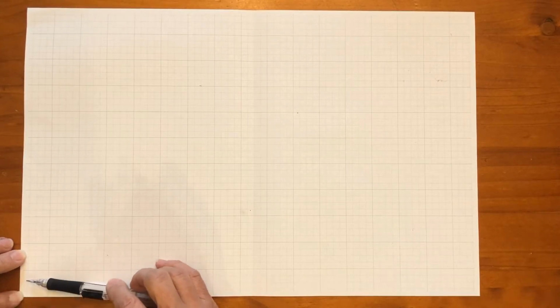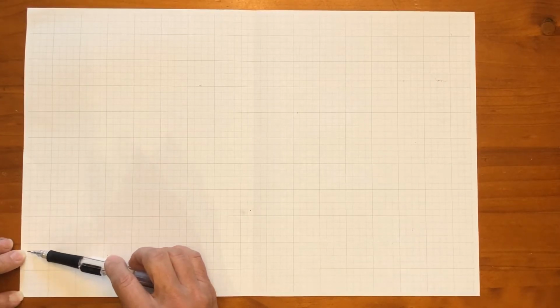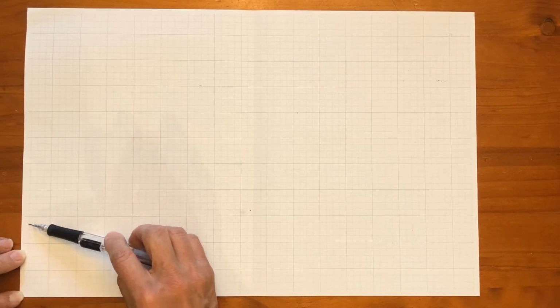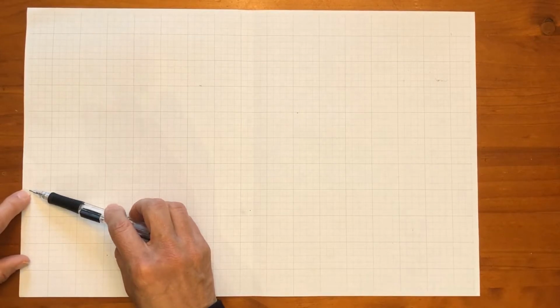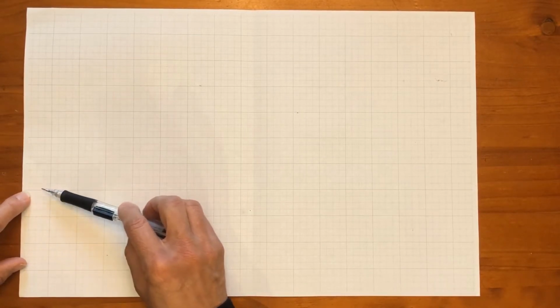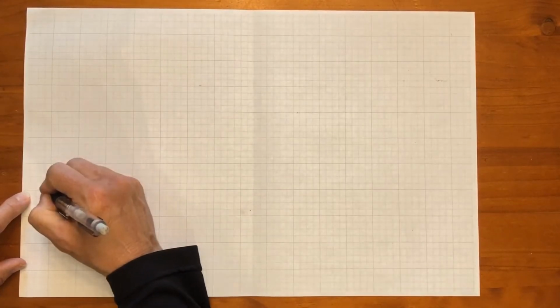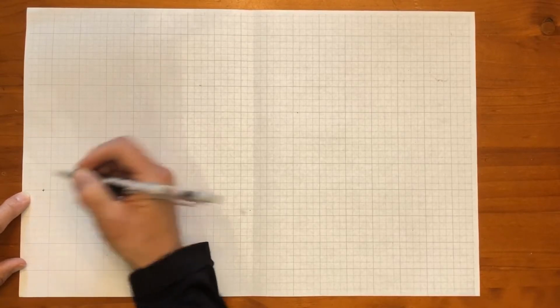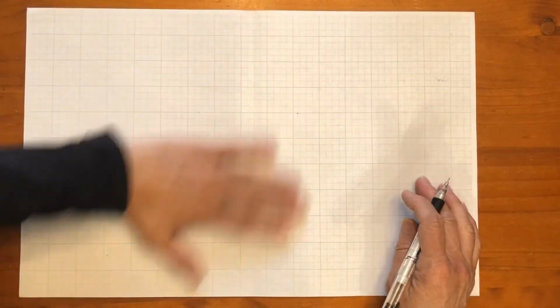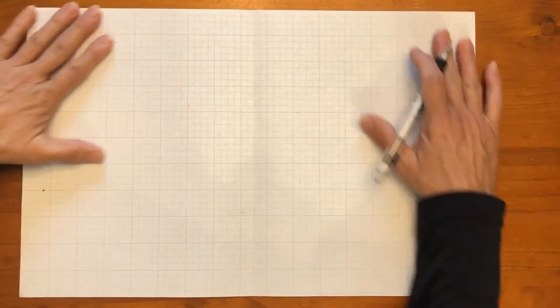So 1, 2, 3, 4, 5, 6, 7, 8, 9, 10, 11, 12, 13, 14, 15, 16. They also asked us to go over 2. So I'm going to go over 2 from my solid line right here, 1, 2, and I'm going to make a mark. Okay? That's the edge of my wall.